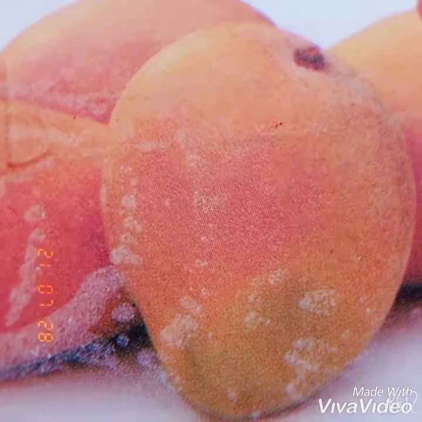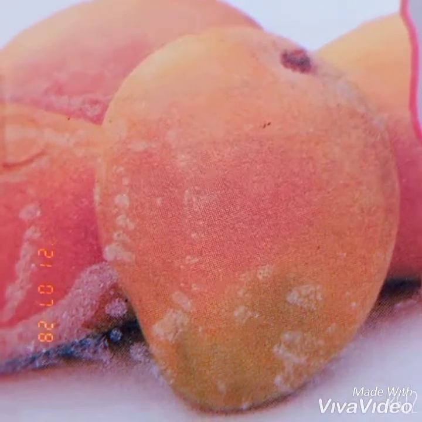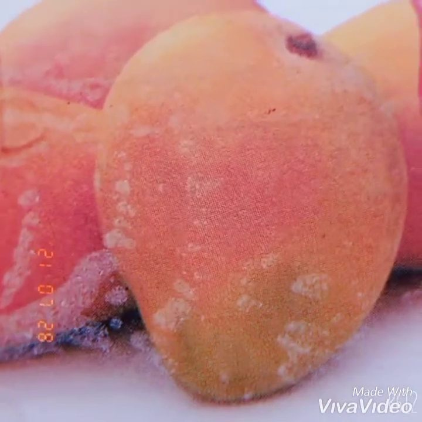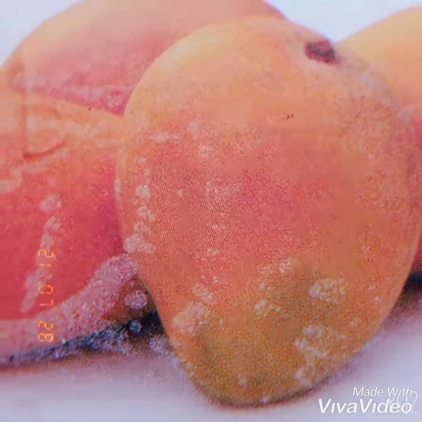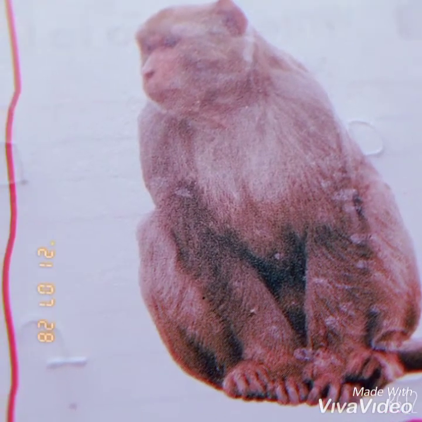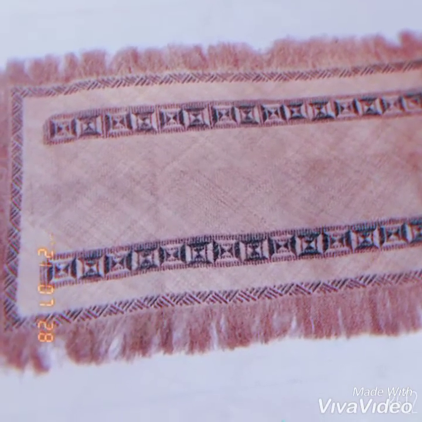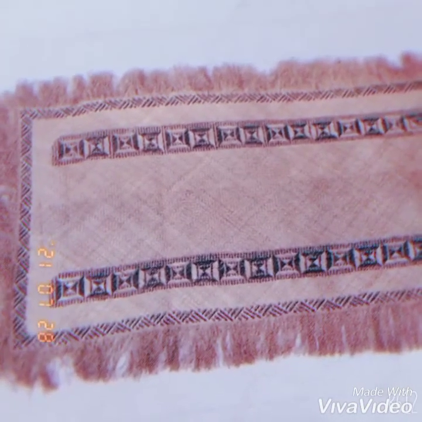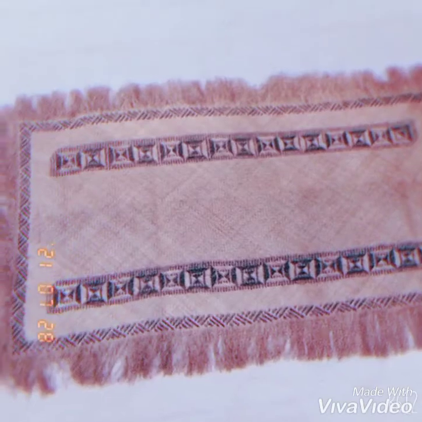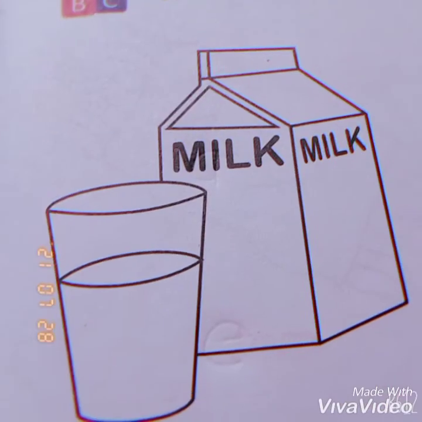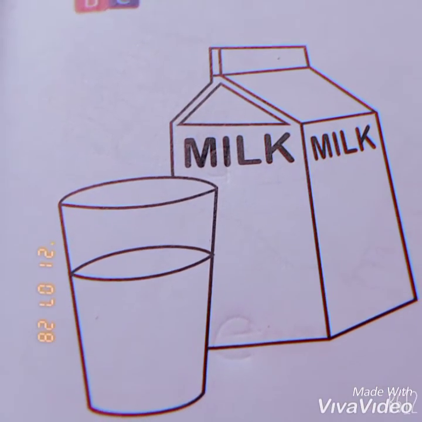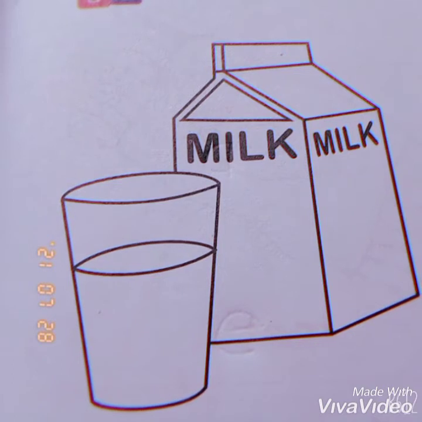Students, what's this? It's mango. Mango. It's monkey. Monkey. Mat. Mat. Milk. Milk. M for milk.